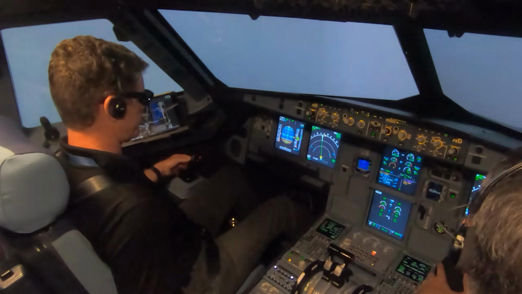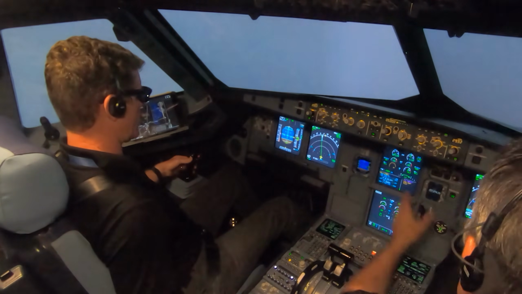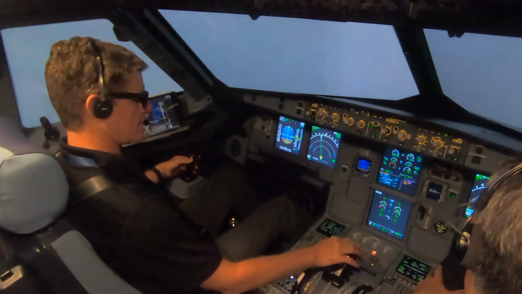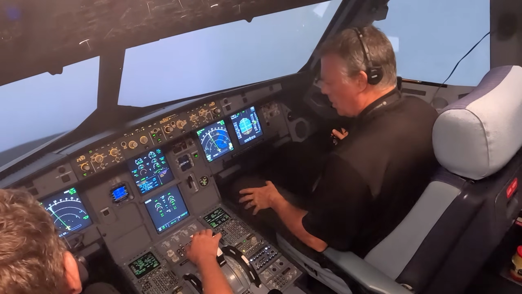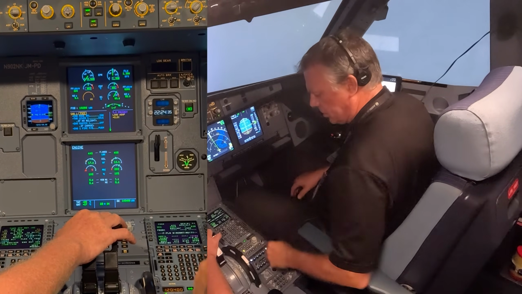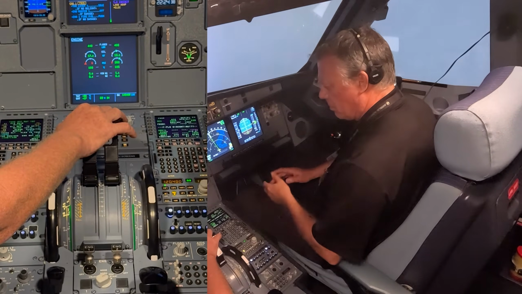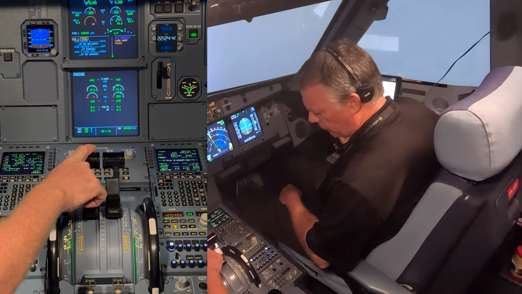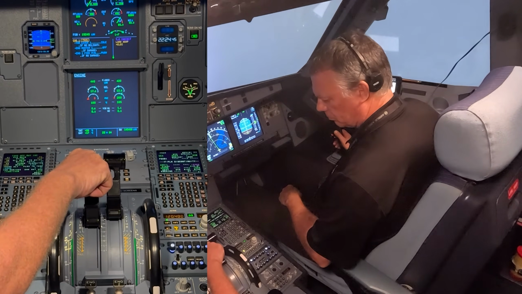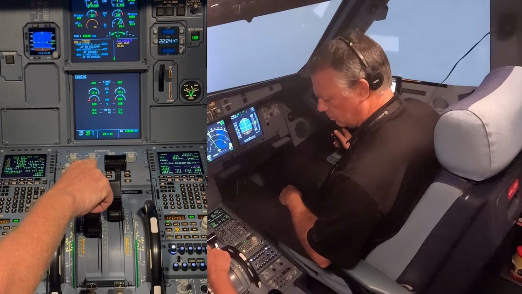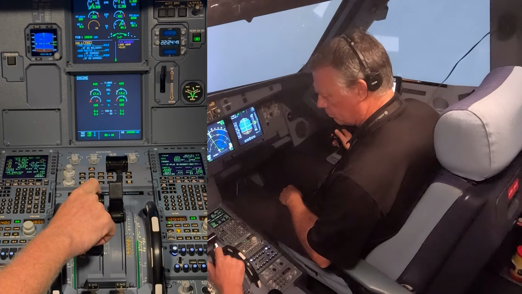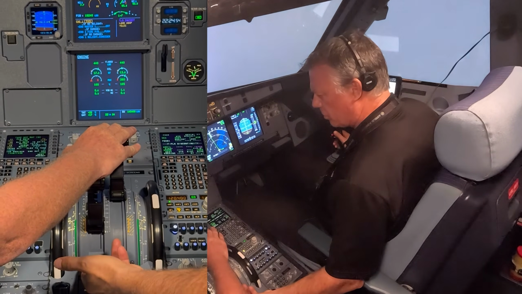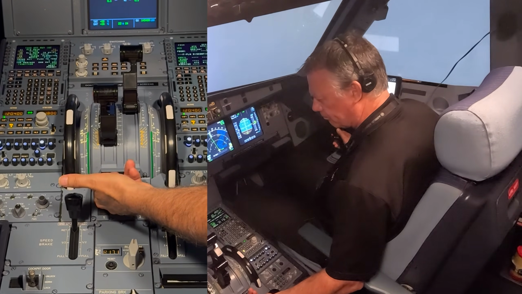Engine 1 fail. Autopilot on. AP1. ECAM actions. Engine 1 fail. Engine mode selector, ignition. Thrust lever number 1, idle. Confirm thrust lever 1. Idle. If no relight, I don't see a relight. Engine 1 master off. Confirm engine 1 master. Confirmed.